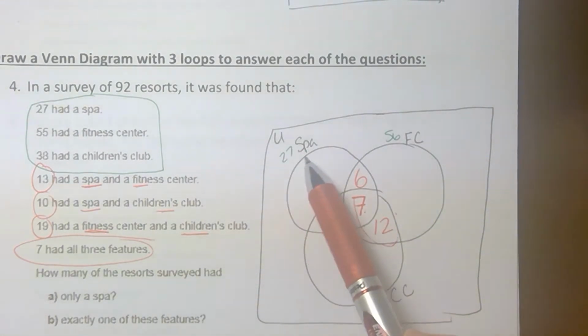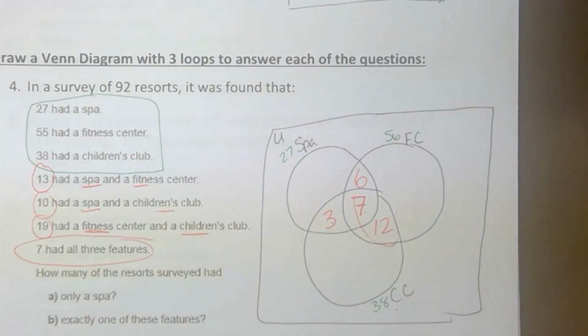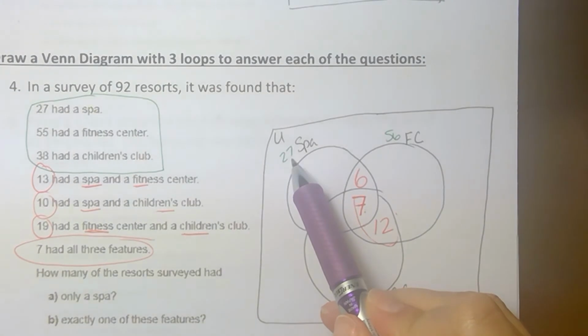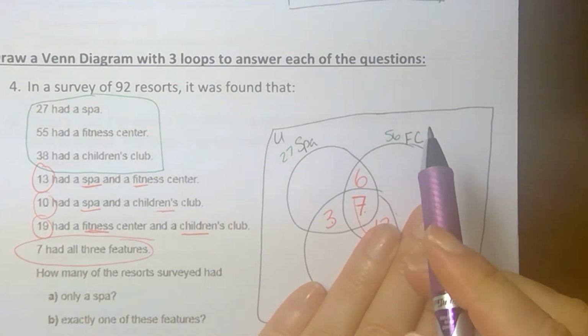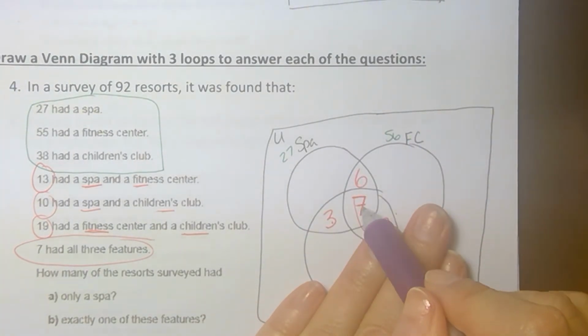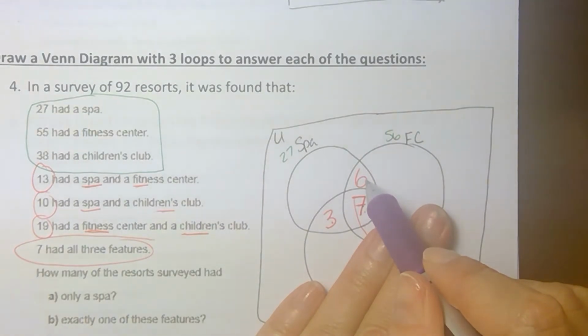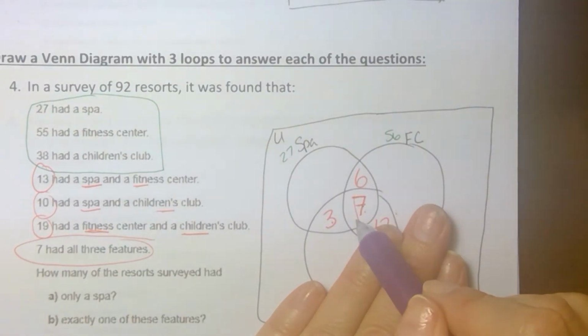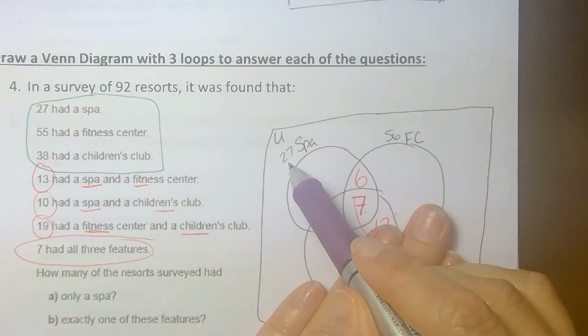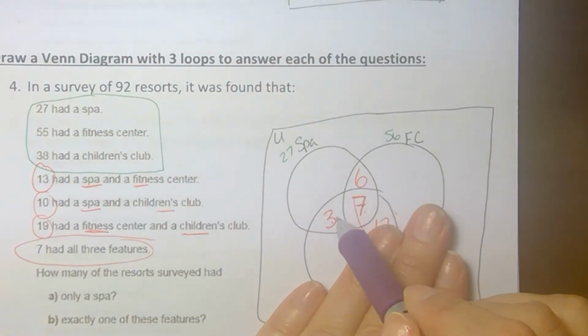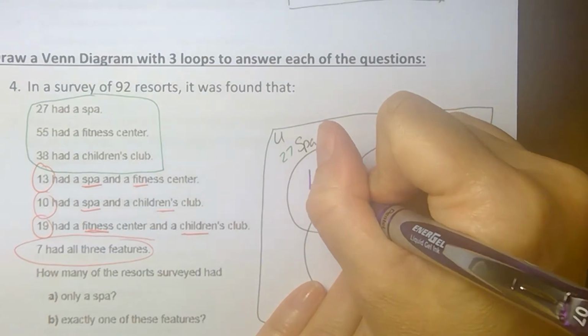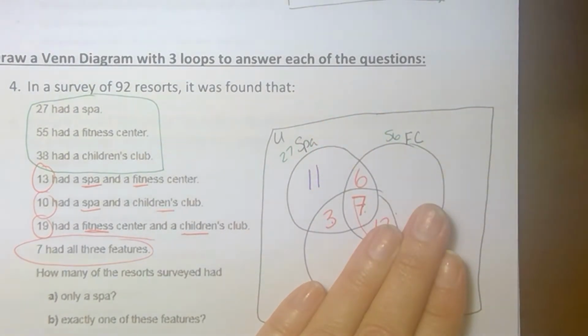That's where these totals come into play. I say, all right, I have a total of 27 that have a spa. Look at my loop here. I've got 3 plus 7 is 10, plus 6 is 16. So 16 are already represented. I need a total of 27. 27 minus the 16 gives me 11 that have just a spa.